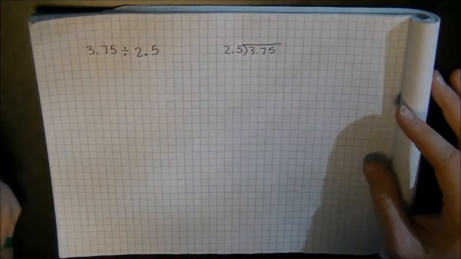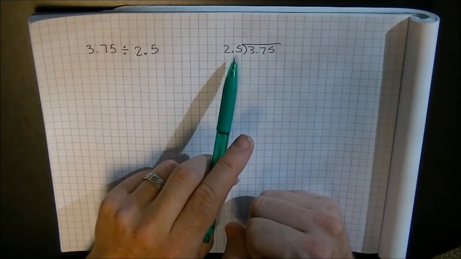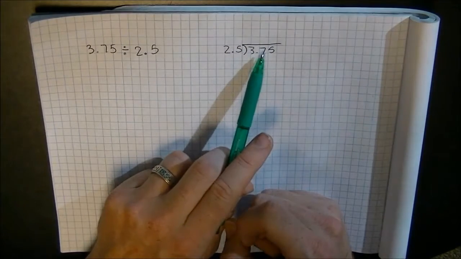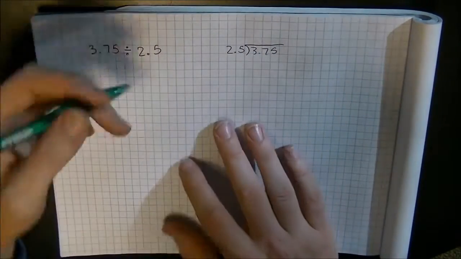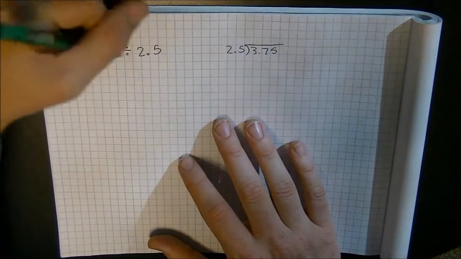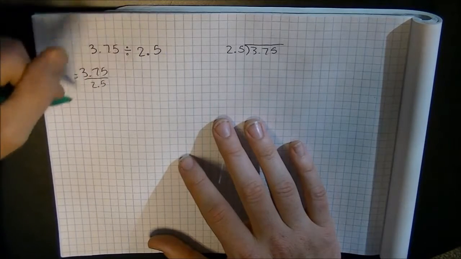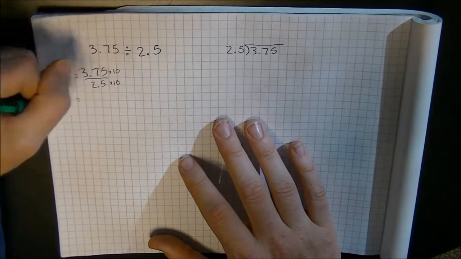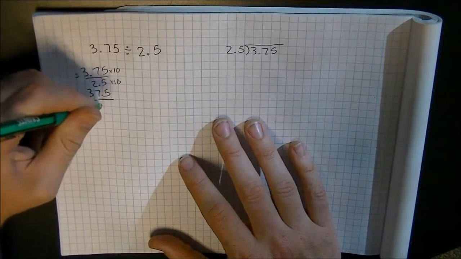using the long division format. So what we're going to do is multiply both our divisor and our number we're dividing into here, 3.75, by 10. To use fractions to explain what we're doing, this number here that we're writing is 3.75 over 2.5, and I'm just going to multiply the numerator and denominator by 10. So what I'll have then is 37.5 divided by 25.